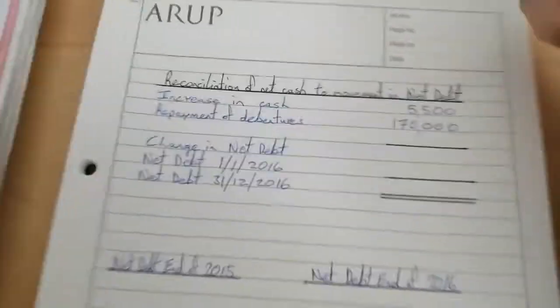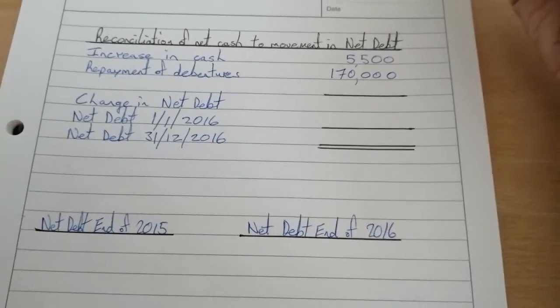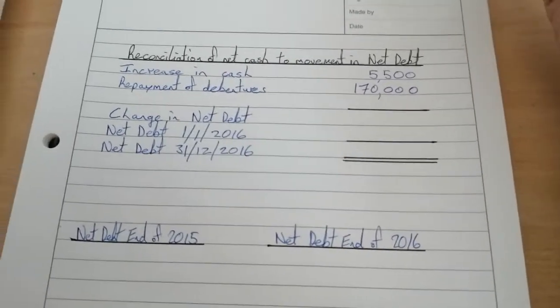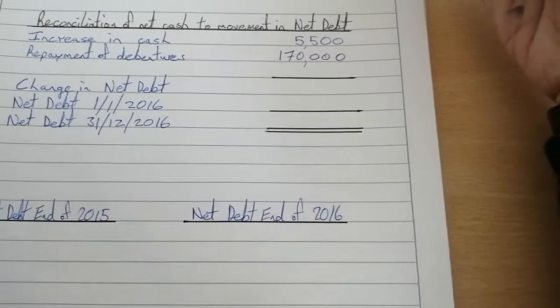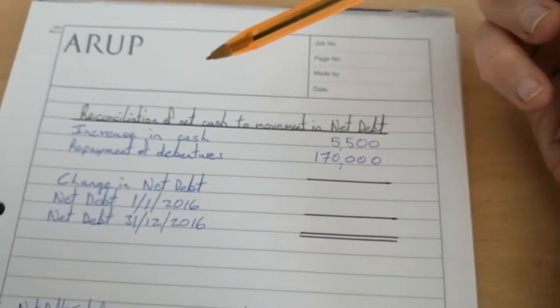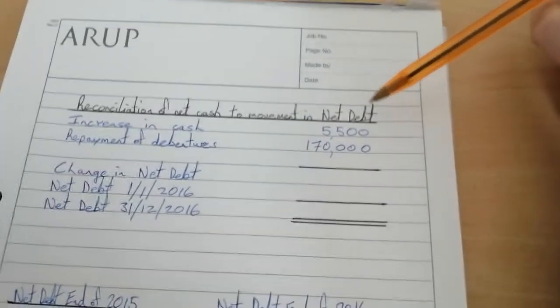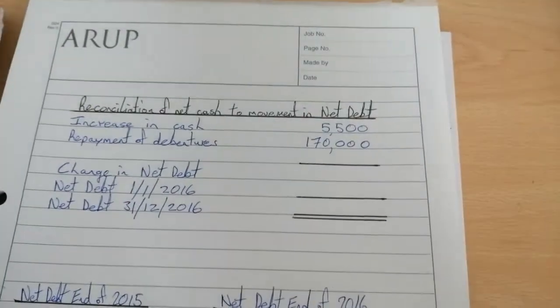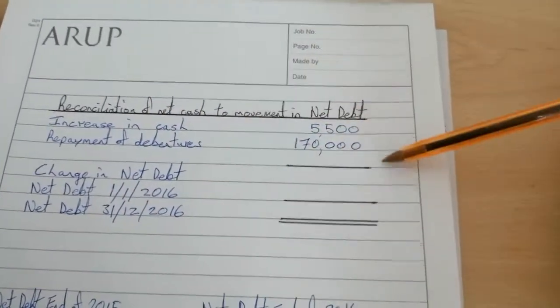Okay, welcome back. This is the last part of the non-theory or the bookkeeping part of the question that we were doing, and it is to prepare a reconciliation statement. And this last reconciliation statement is the reconciliation of net cash to movement in net debt. Now, it's very similar to the ordinary level ones that we've seen already, so I've just written it out as you would in the ordinary level questions as well.